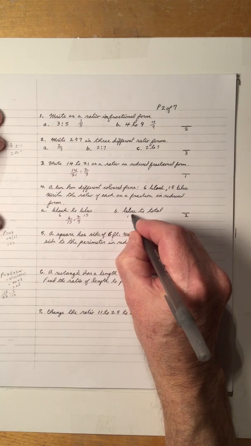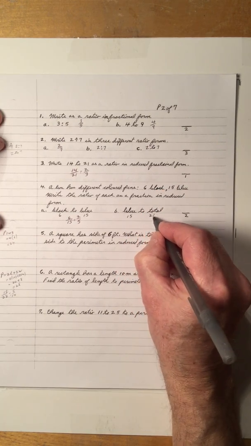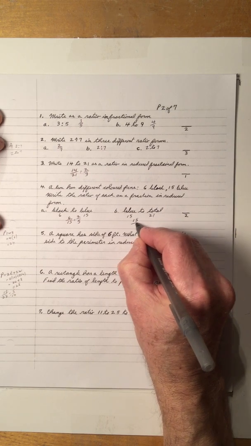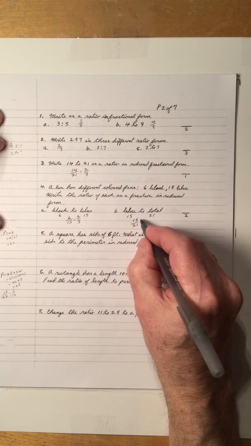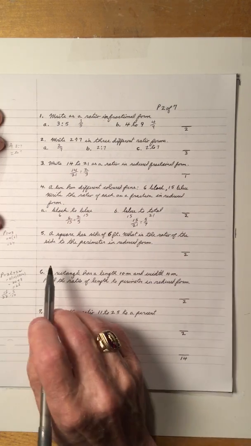Blue is 15, total is 21, 6 and 9. So the ratio of blue is 15 to 21. Again, 3 into 15 goes 5, 3 into 21 goes 7, as a ratio.